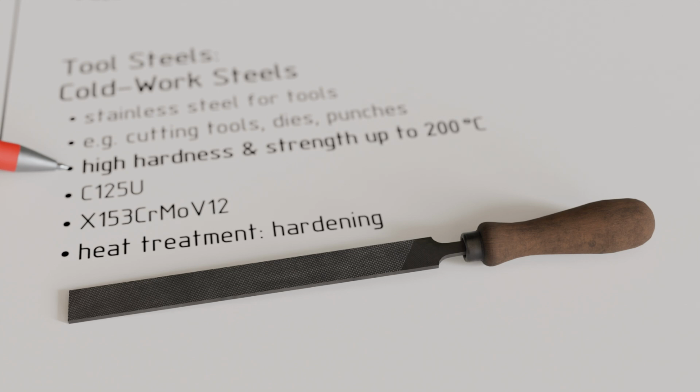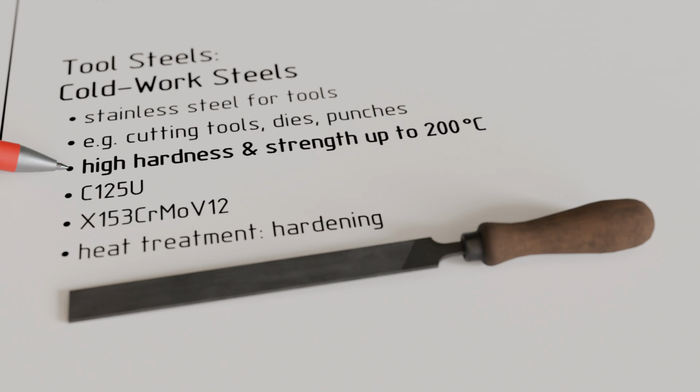Cold working steels are a group of steels specifically developed for tools that are exposed to temperatures of up to 250 degrees Celsius. In most cases, the temperature should not permanently exceed 200 degrees Celsius. These tool steels must have high tensile strength and hardness to endure the mechanical stresses involved in punching, cutting, or bending workpieces. There are non-alloyed cold working steels like C125U, which is used, for example, for embossing tools.